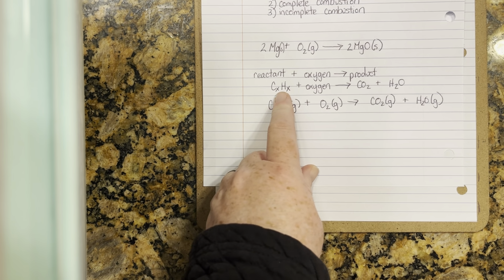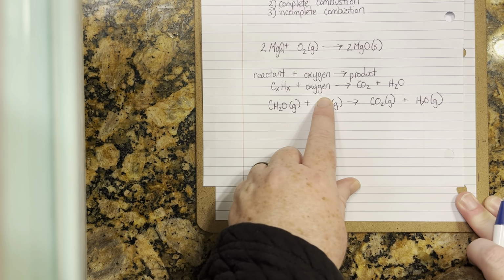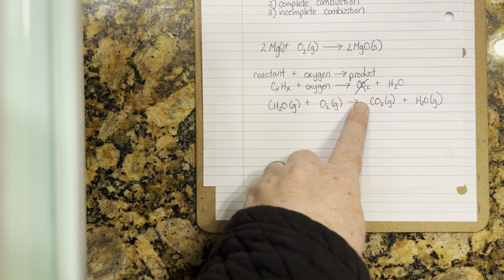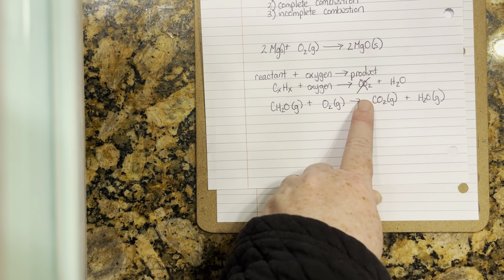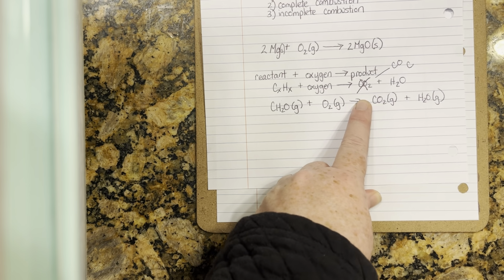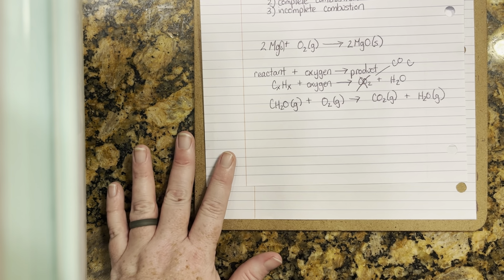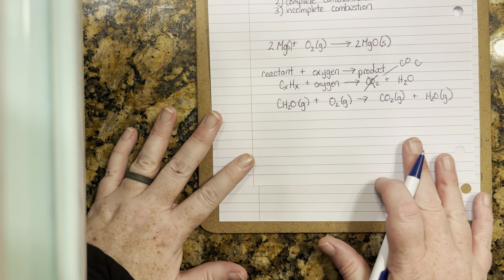Okay, now for incomplete combustion reaction, carbon dioxide is not one of the products that will form. Instead, it will either be carbon monoxide, CO, or it will be just carbon. Okay? So let me give you 2 examples.